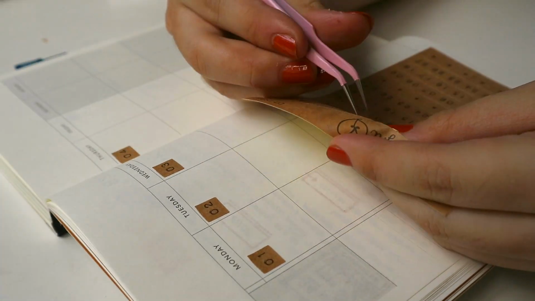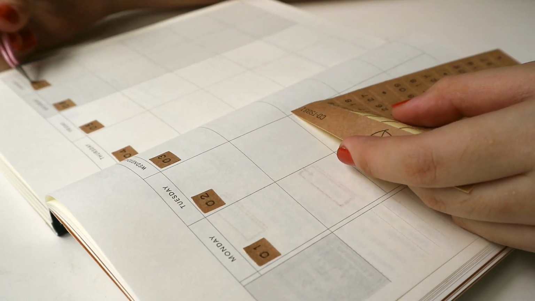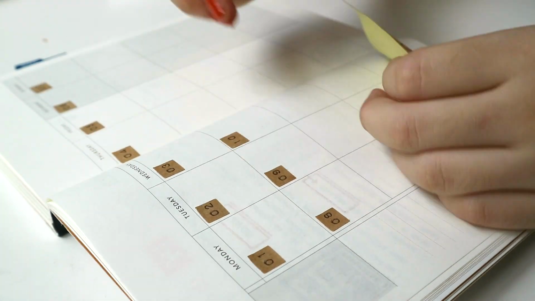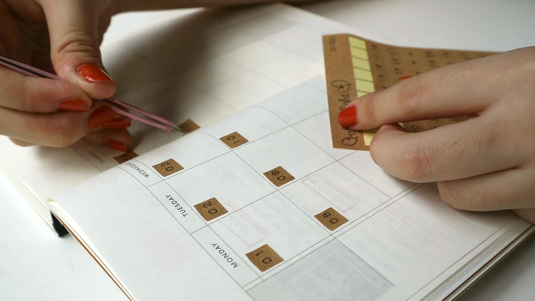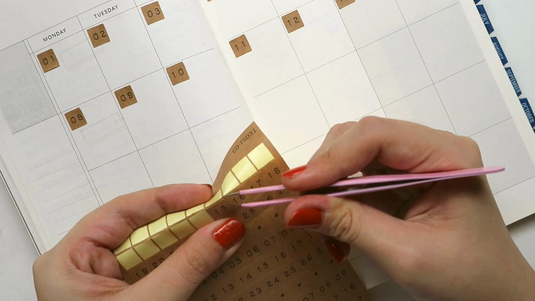So I'm using this sticker sheet, which I got from Crafts Delight a couple of months back. I stocked up on a lot of her numbers and dates and months because I personally like the craft and this typewriter font. It's just very vintage and it really matches my style when it comes to journaling.